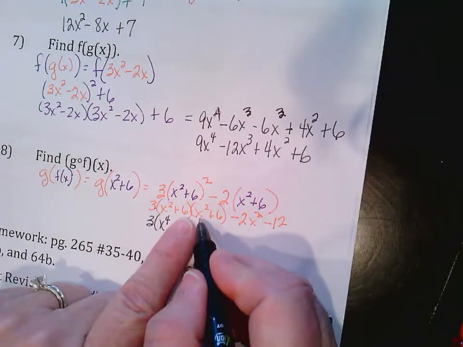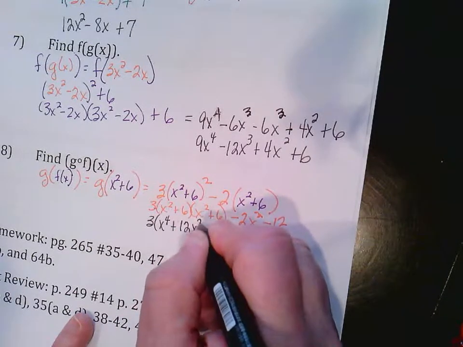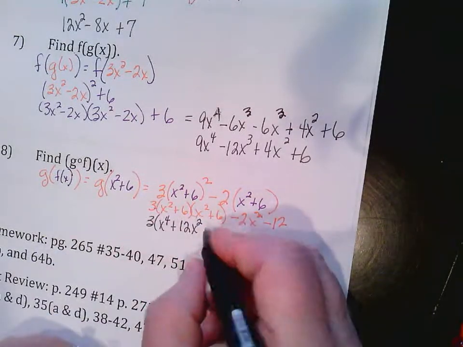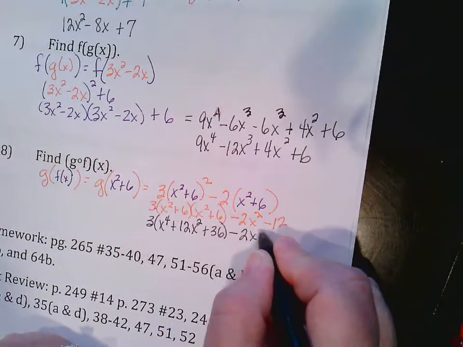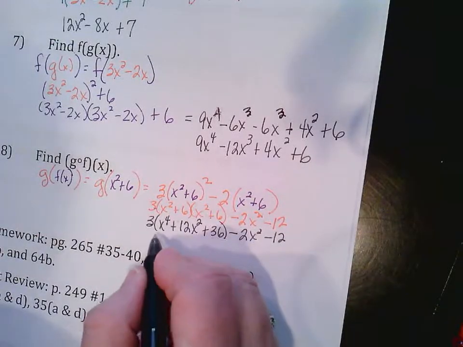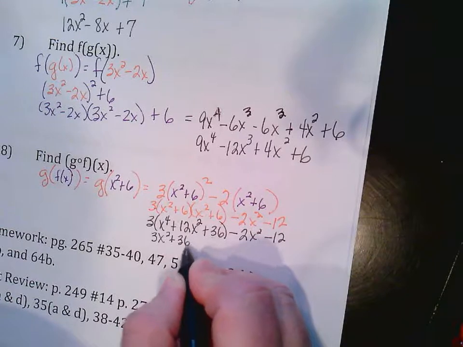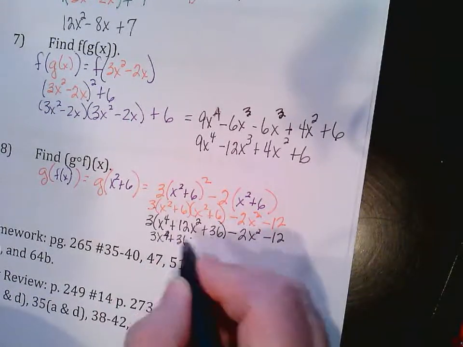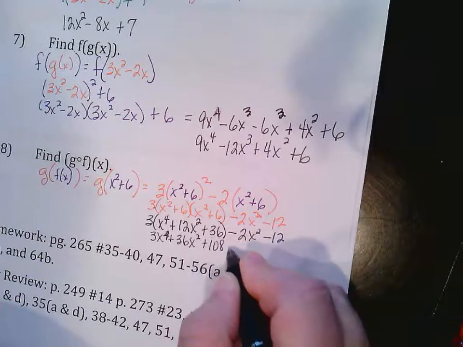I have plus 6x squared and plus 6x squared, which is plus 12x squared. And 6 times 6 is 36. Minus 2x squared minus 12. I need to distribute my 3 just through these parentheses. So I have 3x to the 4th plus 36x squared plus 108 minus 2x squared minus 12.